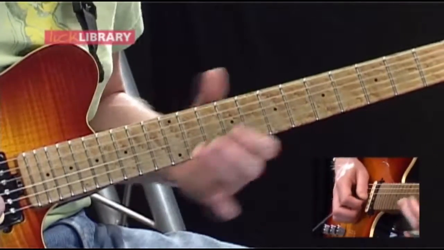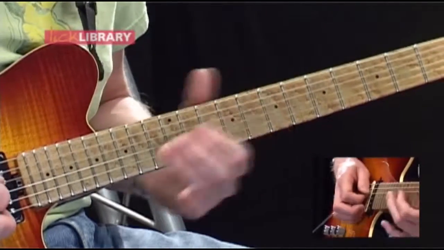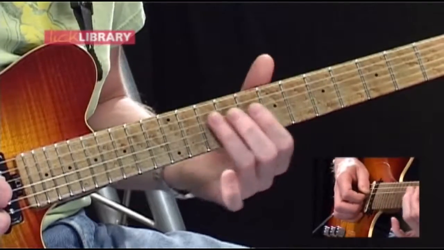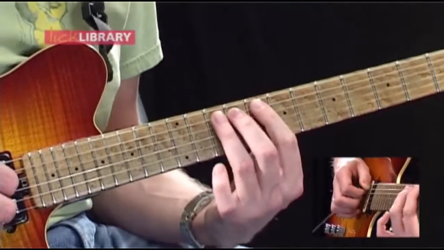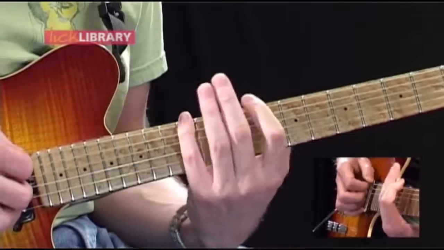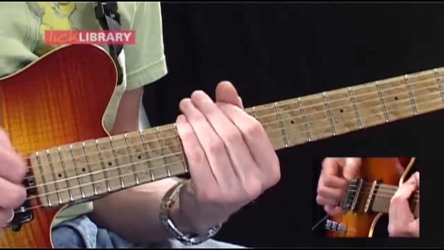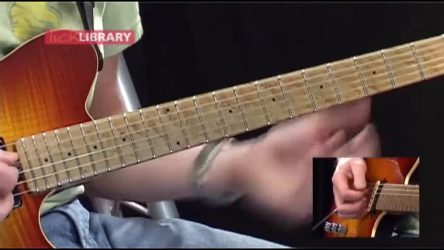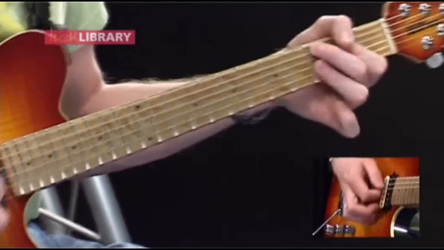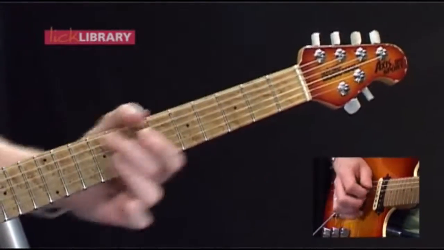And we finish off by just playing 10, 9 on the G, 10, 8 on the D, 10, 8 on the A, and then 12, 8, 12 on the bottom E string. So just have a listen to that slowly. There's our dominant.